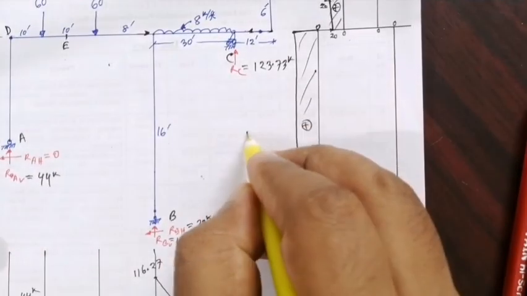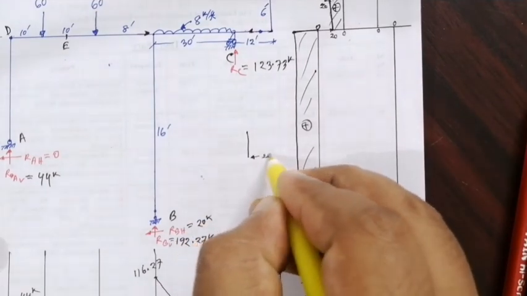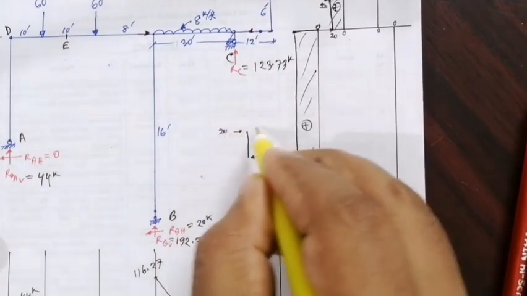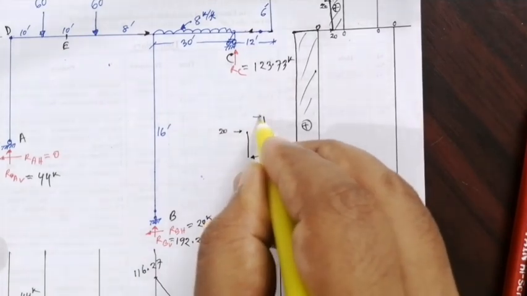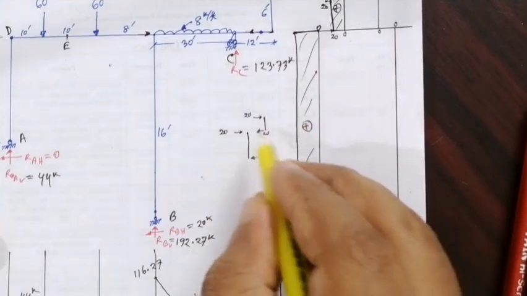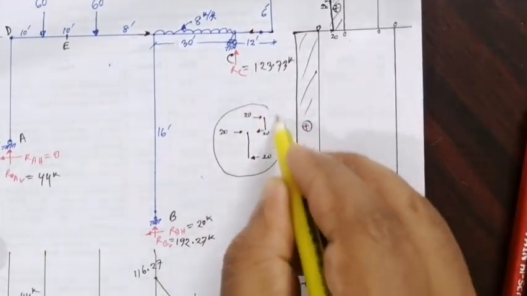Here is the free body diagram: 20 kip, 20 kip, 20 kip, 20 kip. The force is like this.